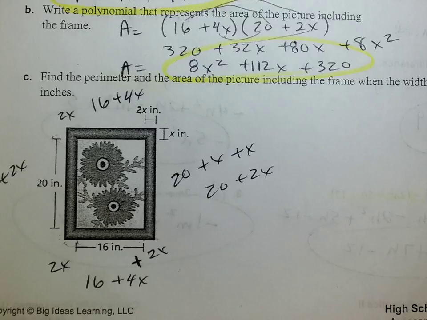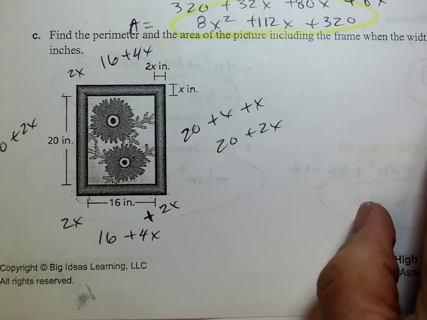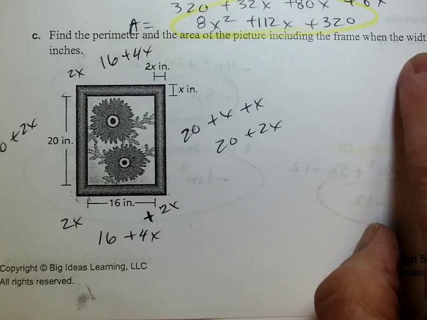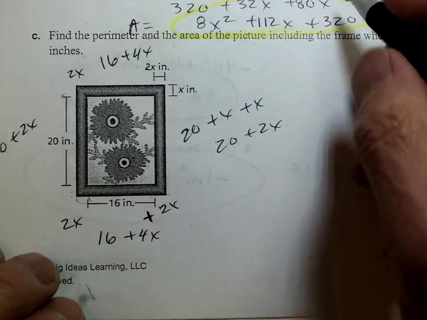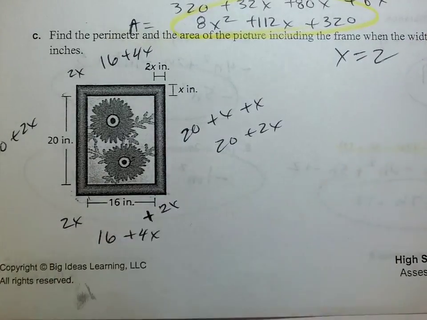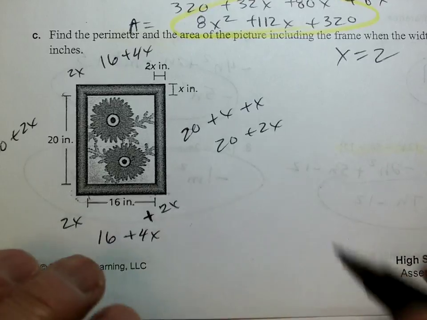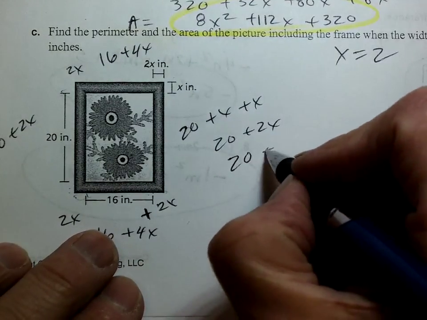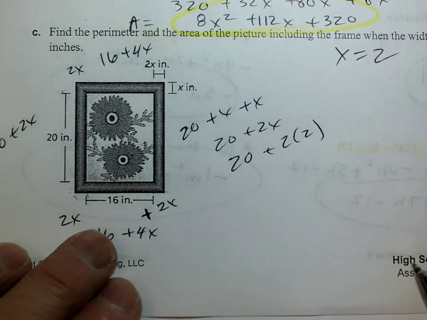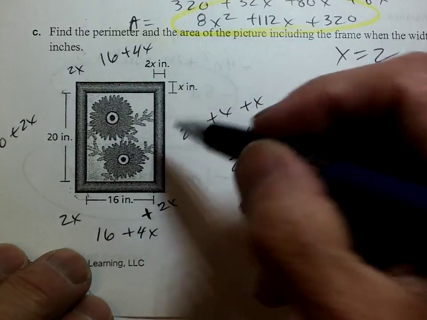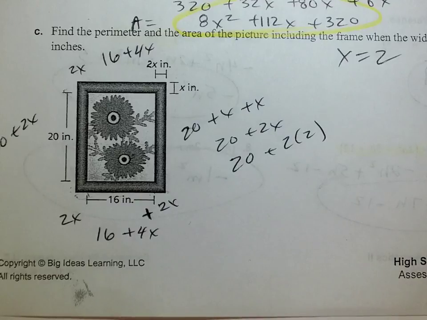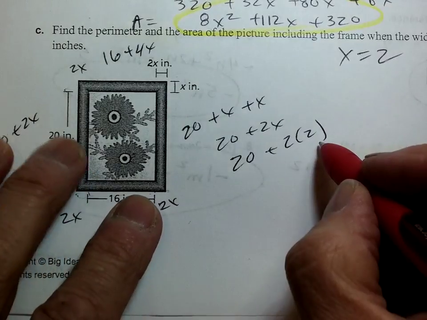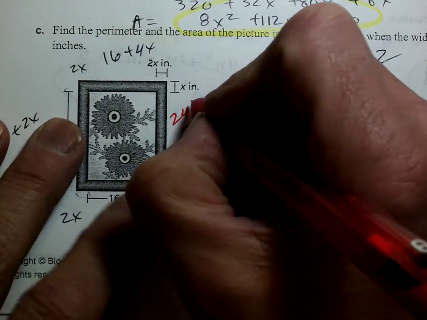Now, last one. So, if the picture frame width is 2, so if x equals 2, then let's just plug the 2 in, okay? For instance, if it's 2, I can put 2 right here and have this 20 plus 2 times 2, right? Which makes this side, and I'll use a different color here so you can see it, I want to get my red pen out. Okay, so I'm plugging in my 2 for x. So this one's going to be 24. This is 24 inches.